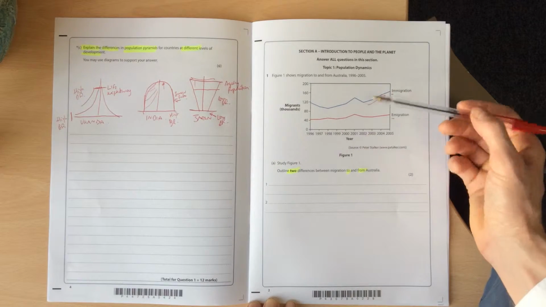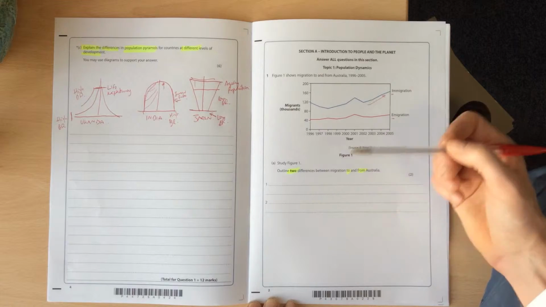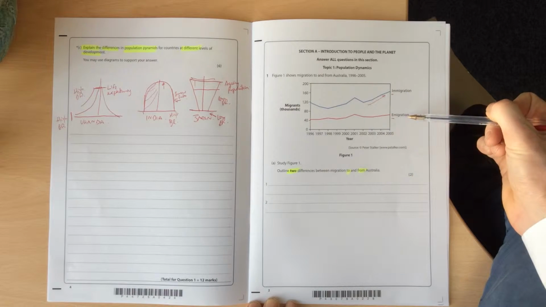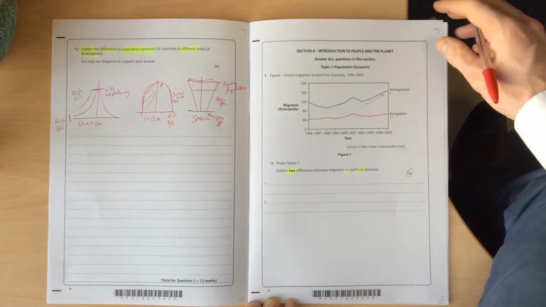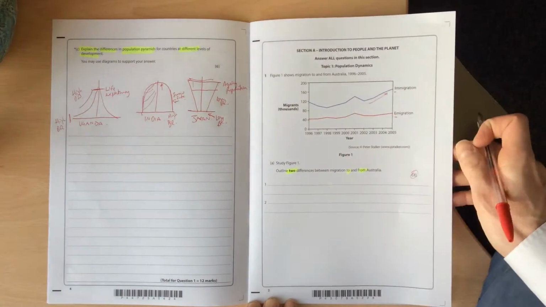So what we need to do is contrast these 2 lines showing differences between immigration and emigration. If you do that, you get 2 marks, okay? Remember, decoding the exam question to show you where the marks are.